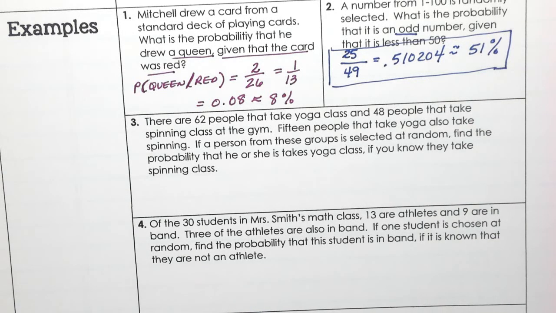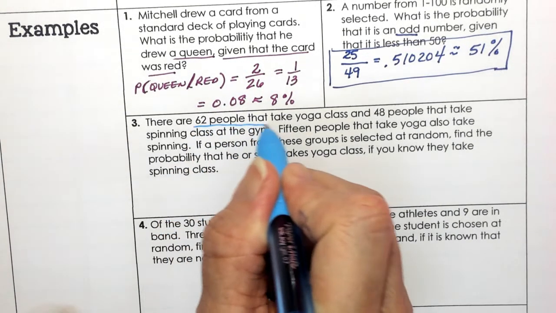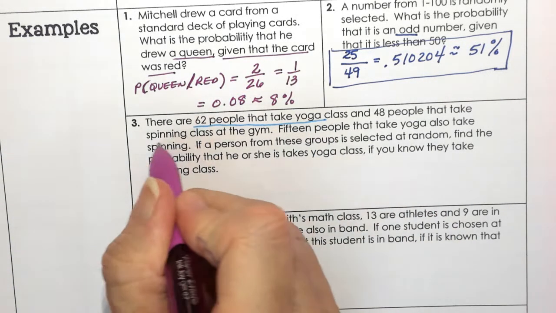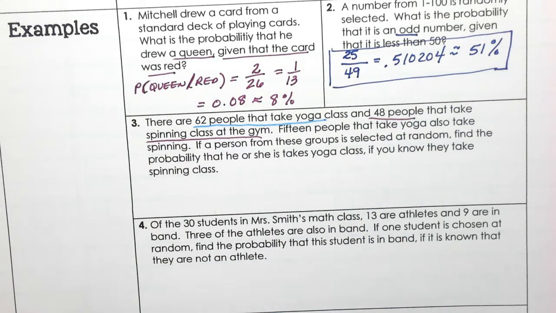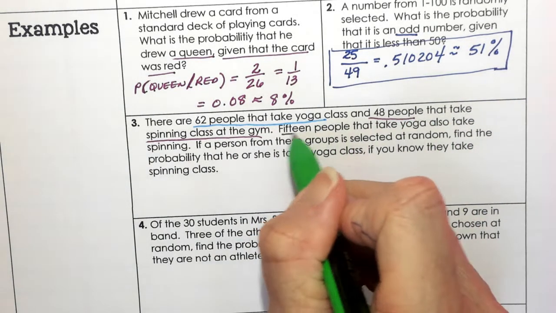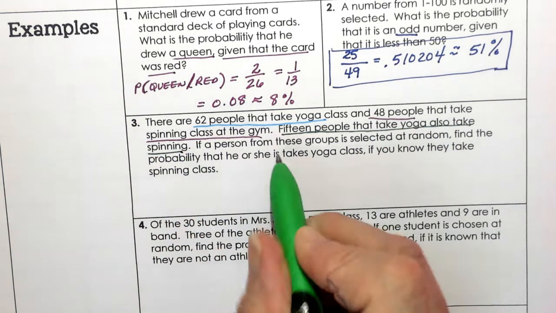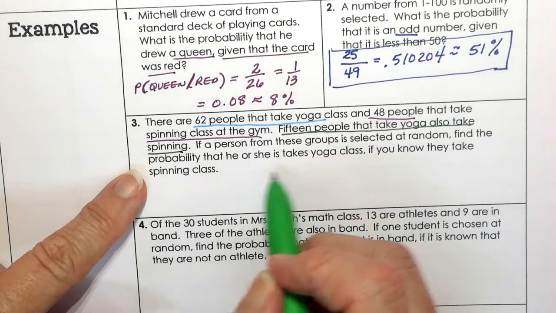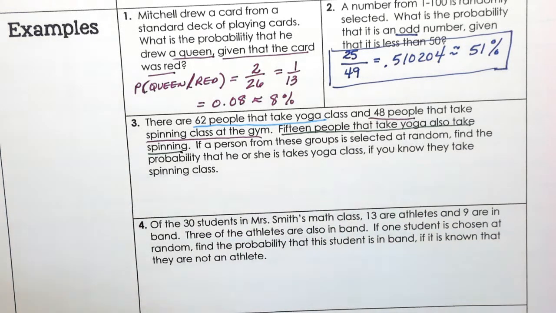So in this next example, we're going to look at 62 people who take yoga class at a gym. 48 of them take spinning. But then you have your super athletes doing both. 15 people do both. If a person from these groups is selected at random, find the probability that he or she takes yoga class if you know they take spinning class.